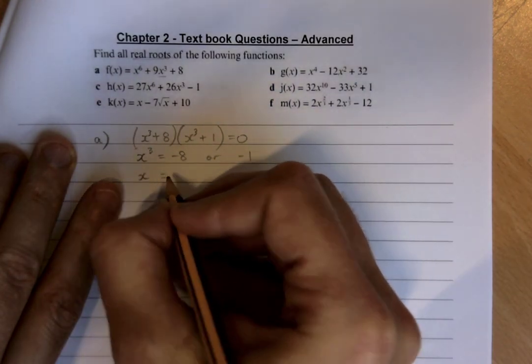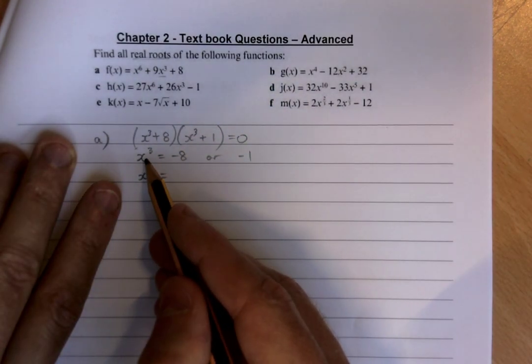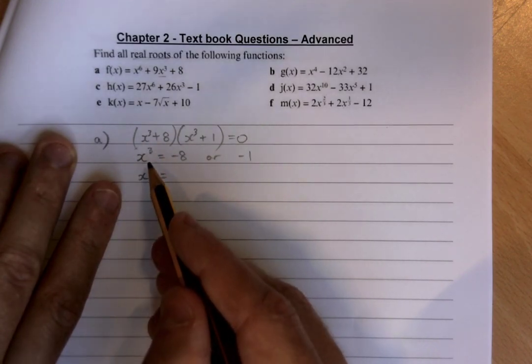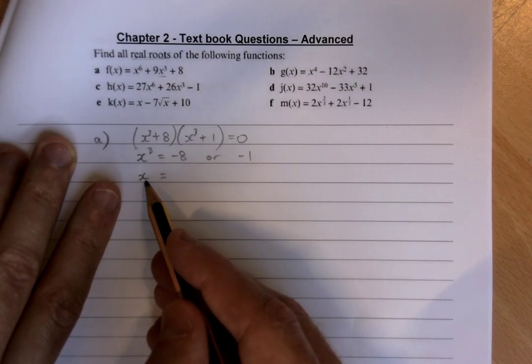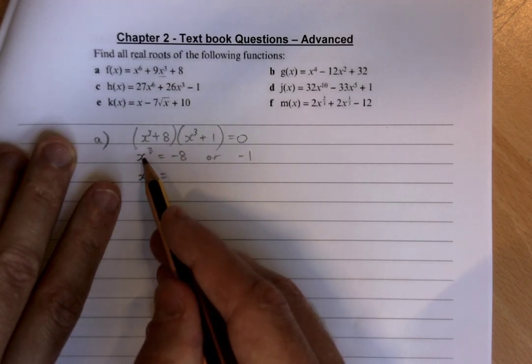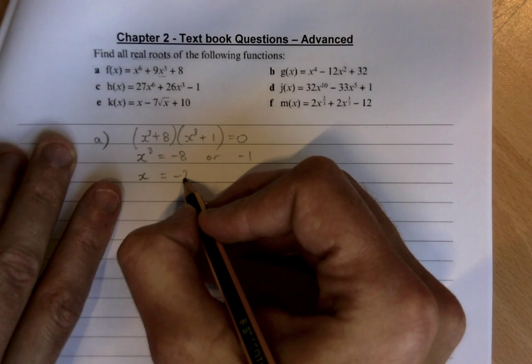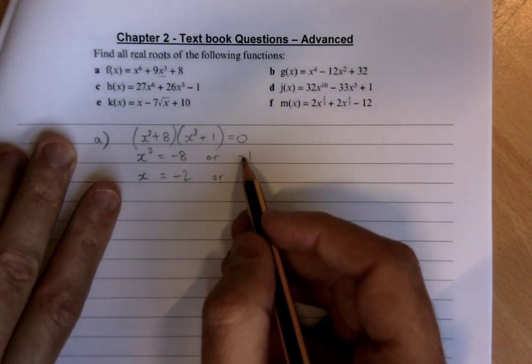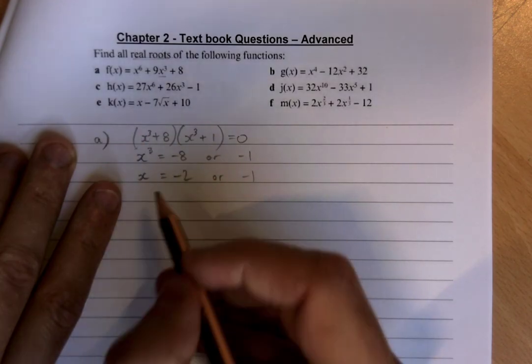And then there's just one extra step, which is you're always going to end up with x to the power of something, or at least it's not going to be x equals here. So the one final step is to undo whatever's been done to x. So in this case, we're going to cube root our solutions from the first part. So x cubed, cube root that.